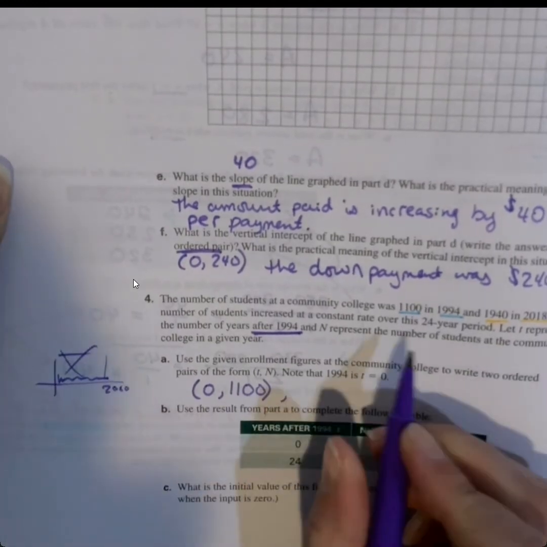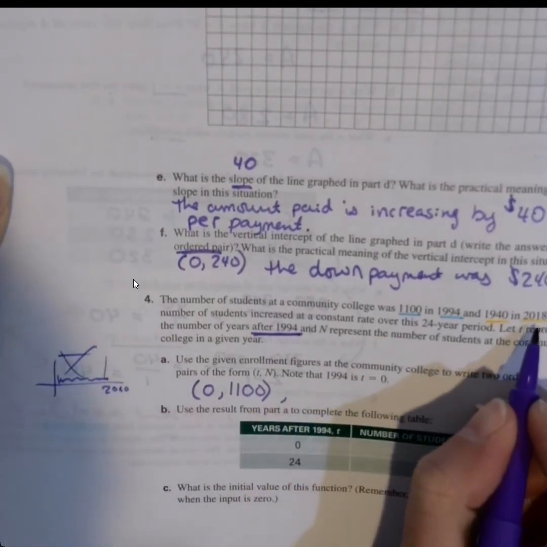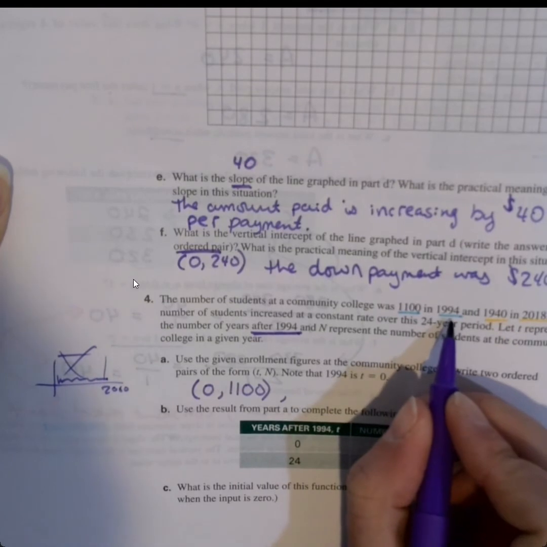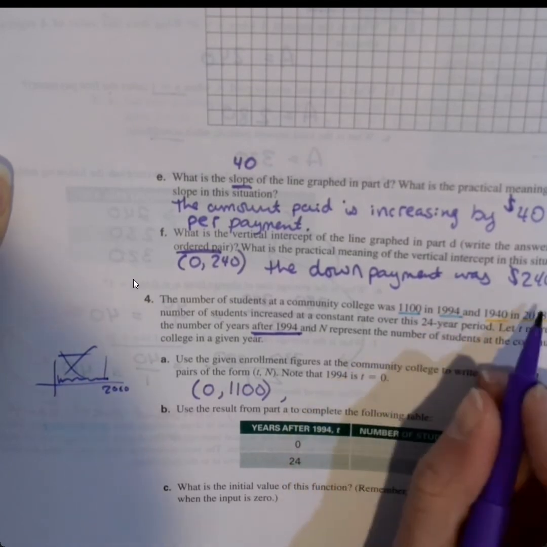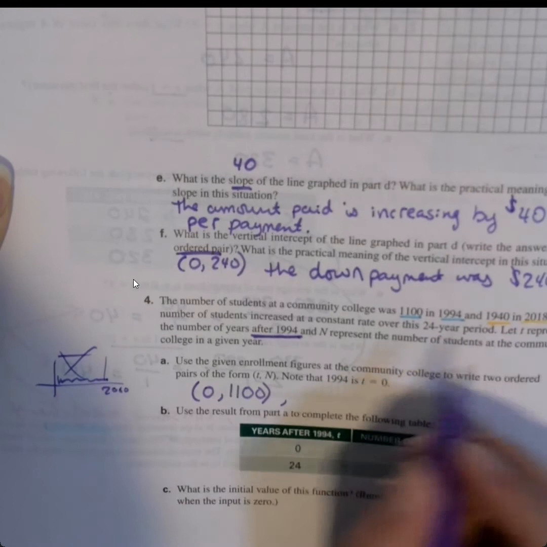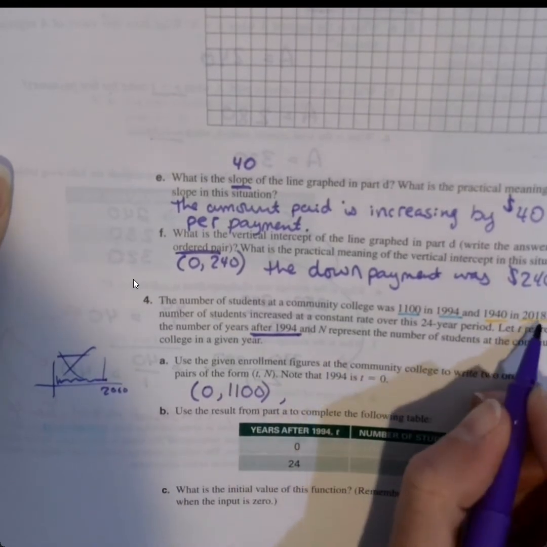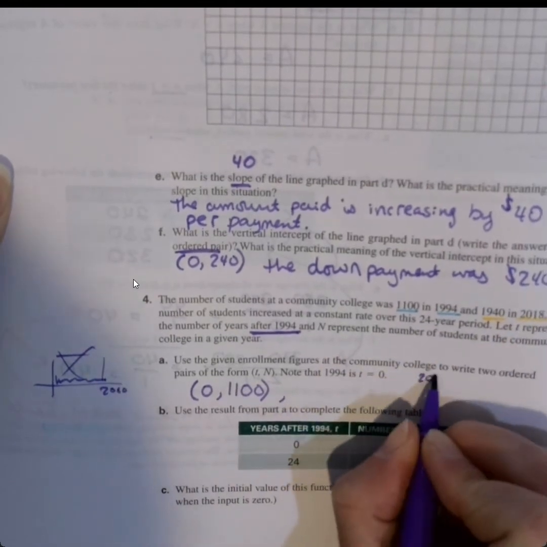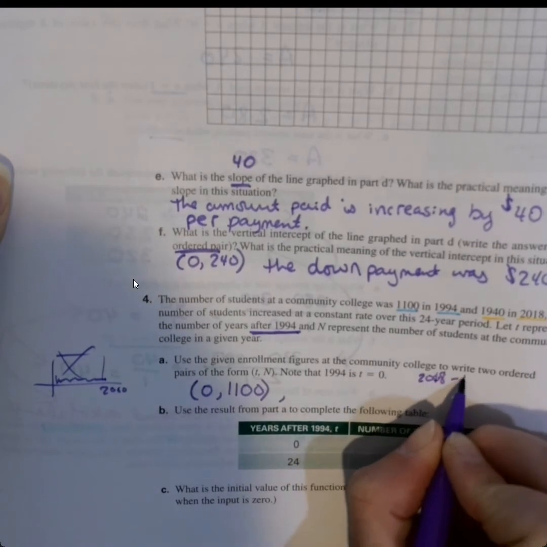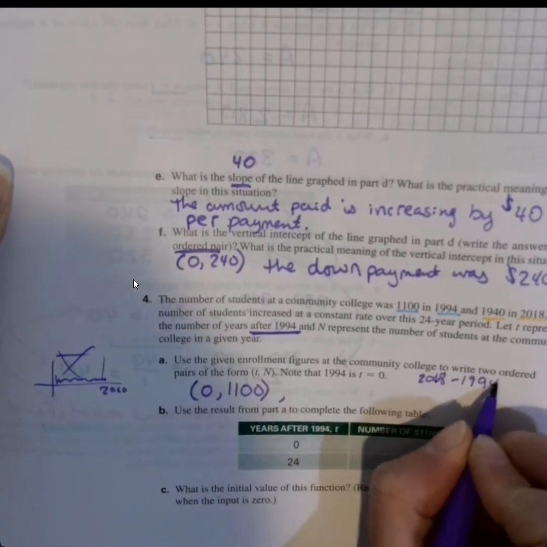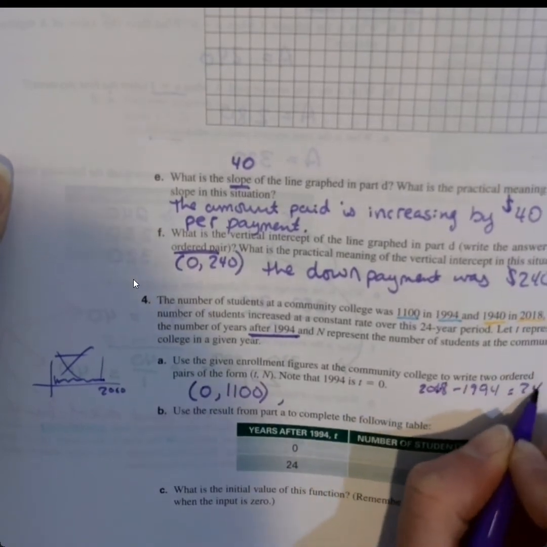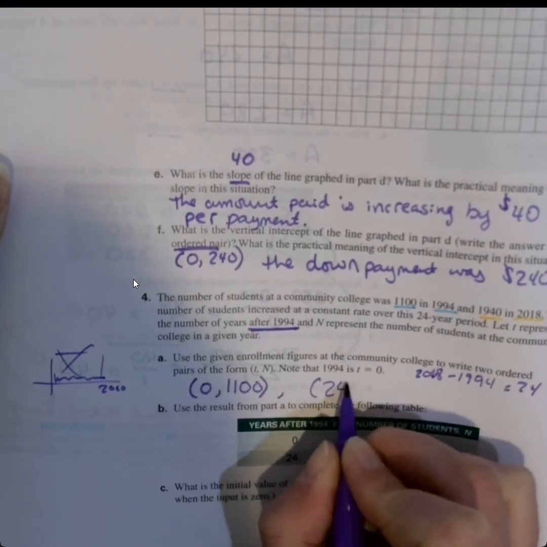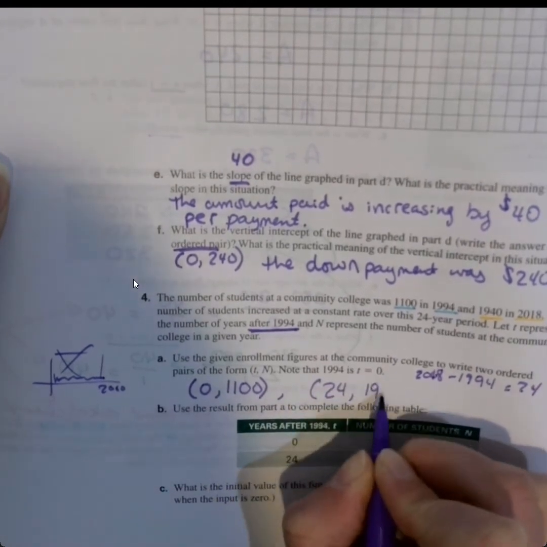So my next ordered pair, 2018. If I count from 1994 to 2018, that's going to be 24. If you just subtract, I'm going to make a note over here, 2018 minus 1994 is 24. So my next ordered pair is (24, 1940).